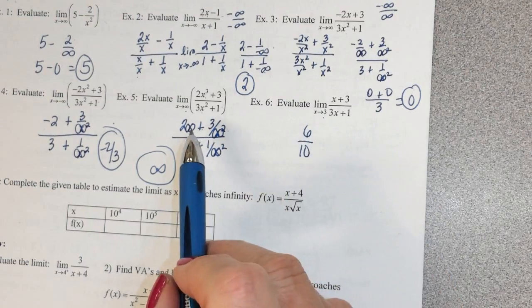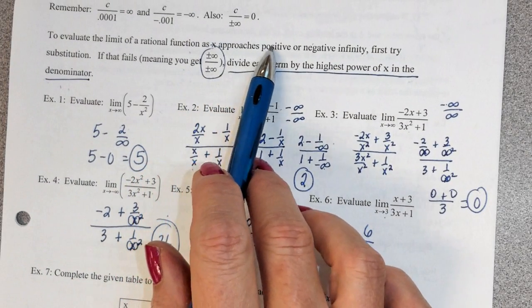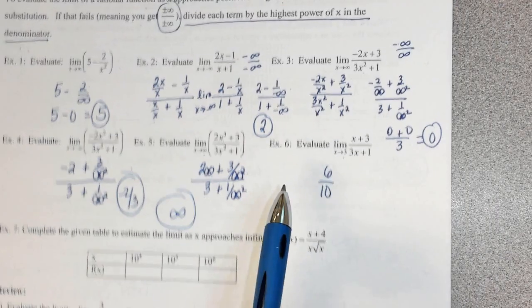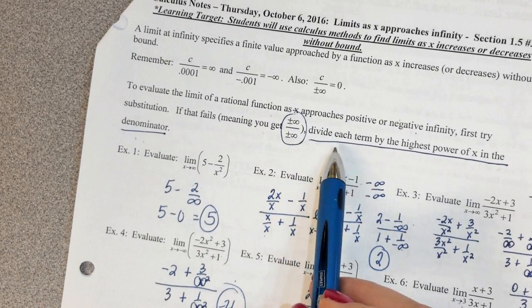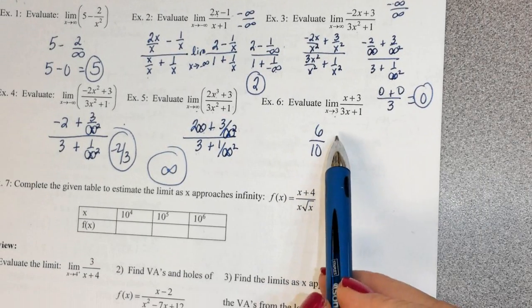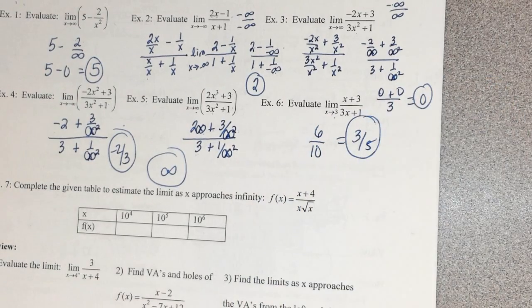Yeah, there's actually 2 reasons. First of all, this stipulates that x has to be approaching positive or negative infinity. This is not, x is not approaching positive or negative infinity. The other thing is, I have to get an answer of infinity over infinity before I do this. I didn't get infinity over infinity, I'm finished. My answer is 3/5. I'm done.